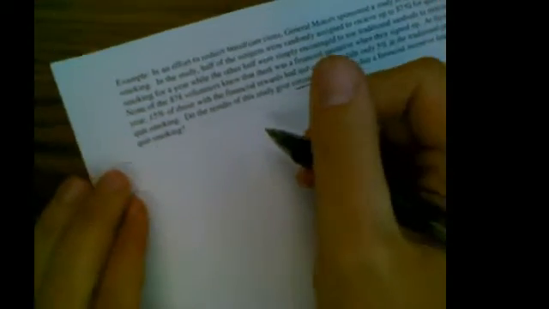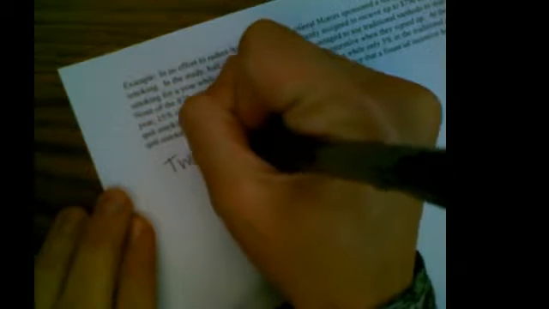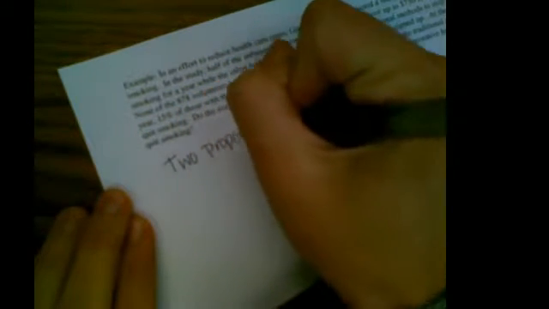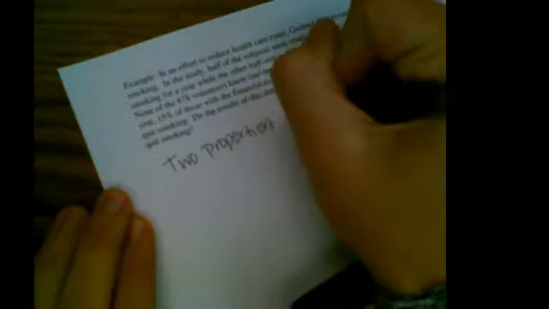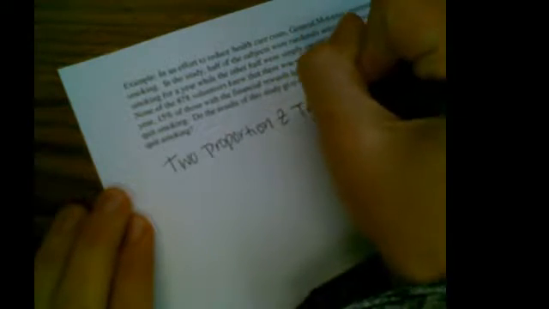Does it make sense to subtract them? No. So this isn't matched pairs. This is a 2 proportion Z significance test. That's the name of the test. What do we need to do next?